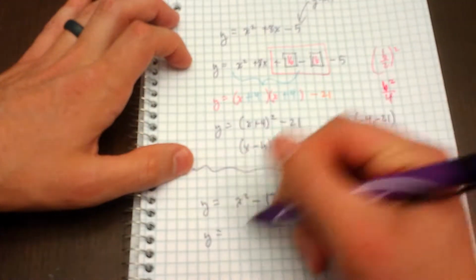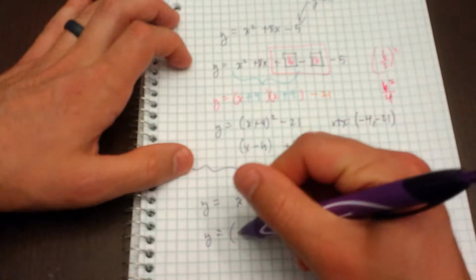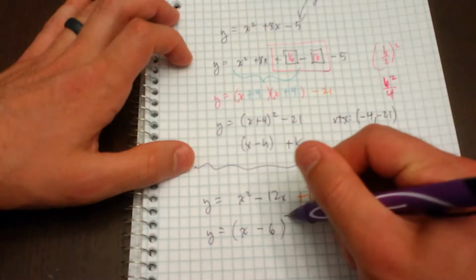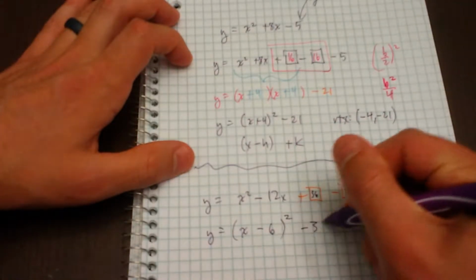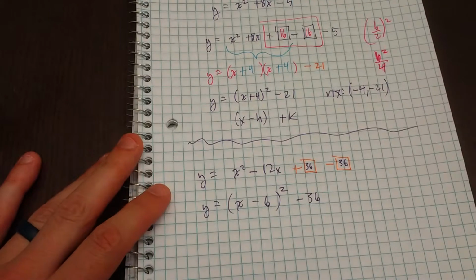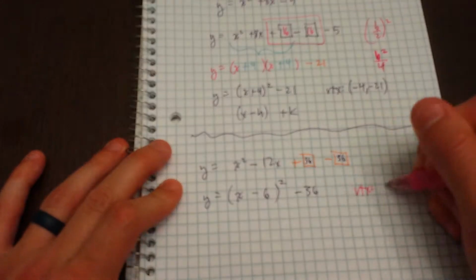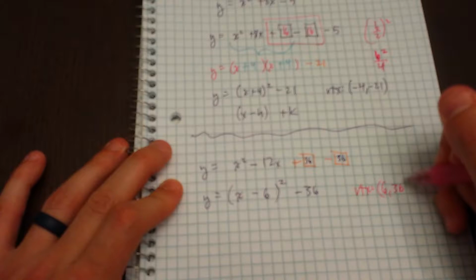So we've got y equals x minus 6 squared, right? It's always the square root of this number, and then the minus 36. Now, we're going to see if that matches up with our intuition from later. This produces a vertex at 6, negative 36.